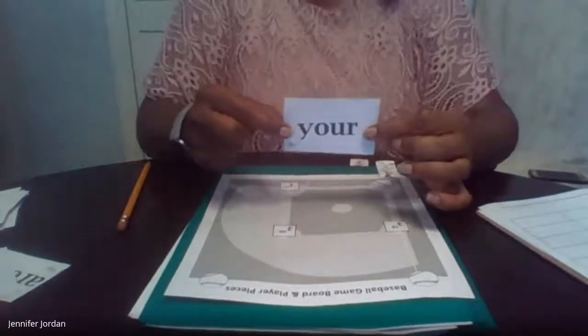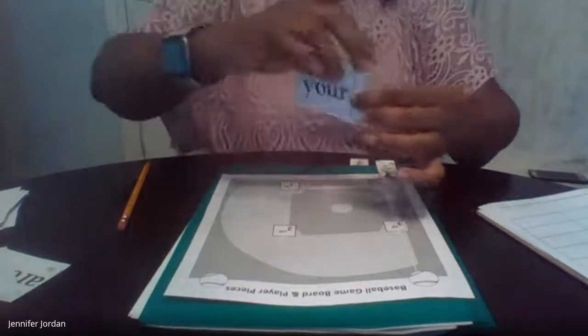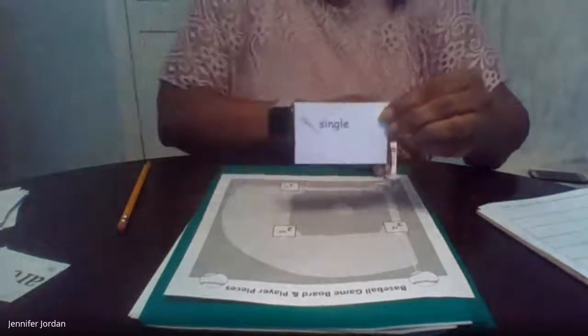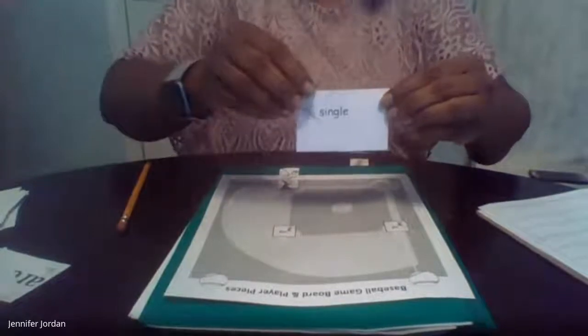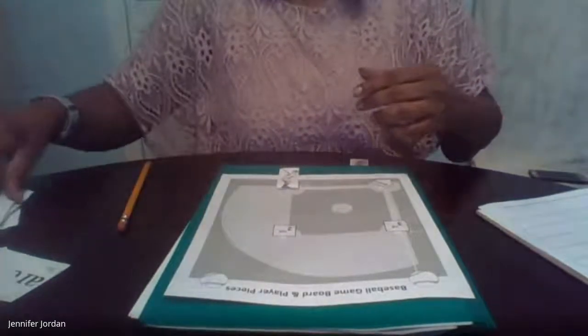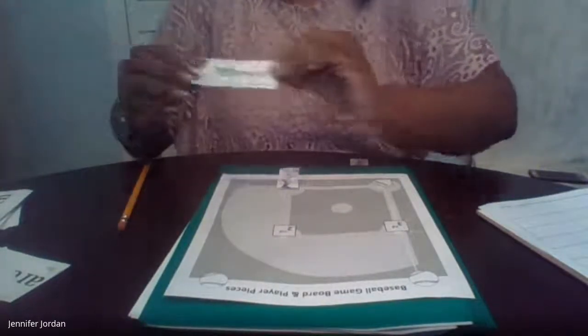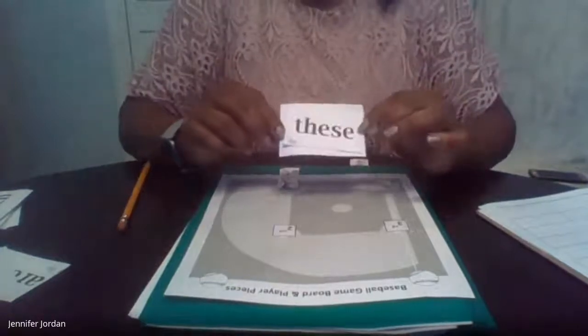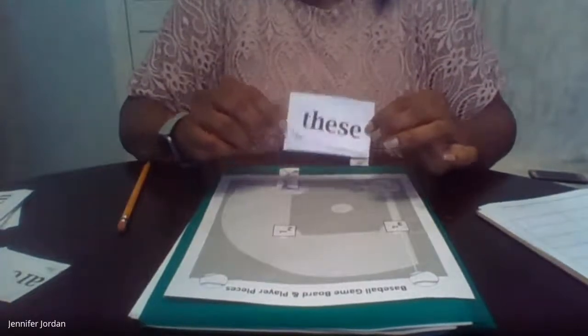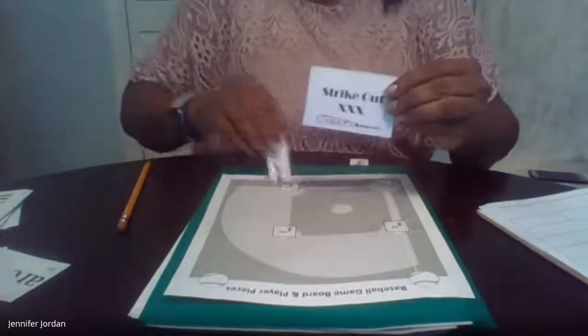The word is your. What is your name? And what did he hit? He hit a single, so he's just on first base. All right, let's keep going. This game is getting to be very exciting. The next one is these. Are these your pencils? And unfortunately, he struck out.